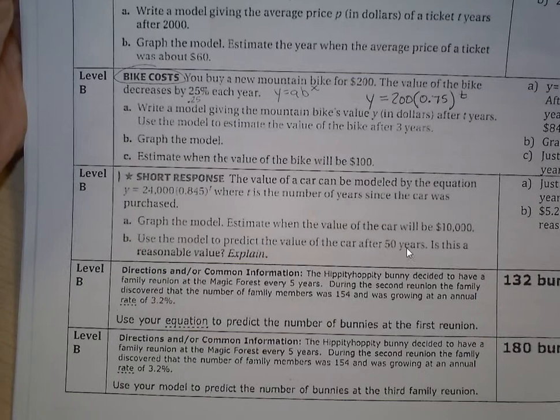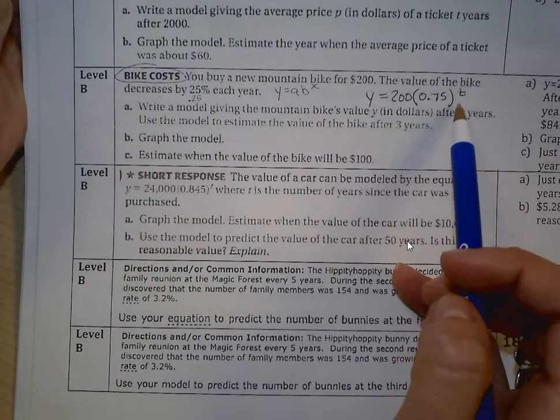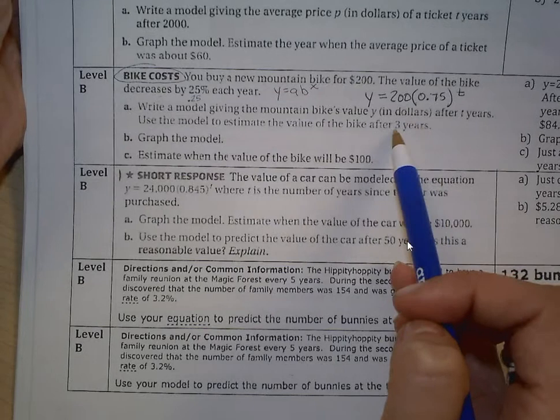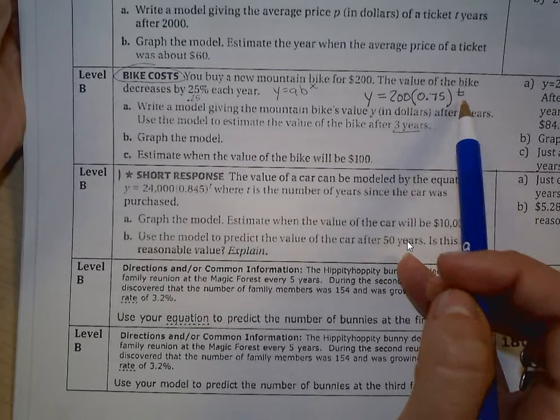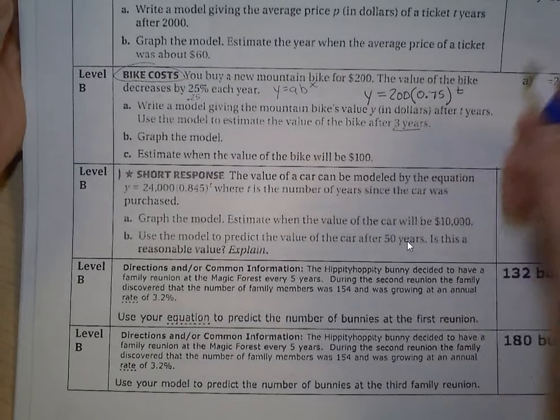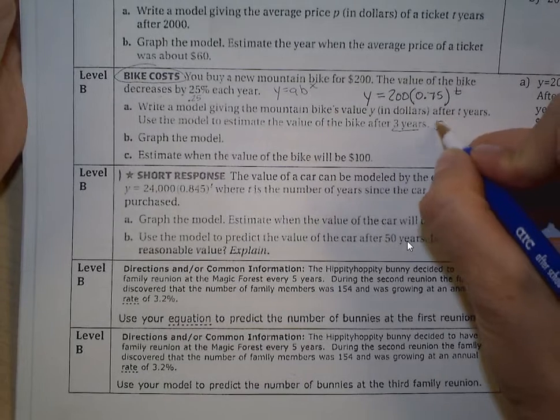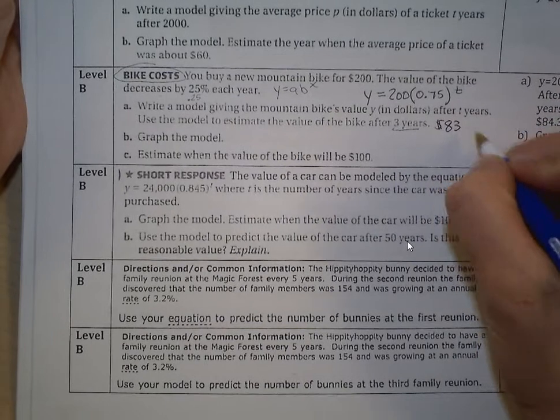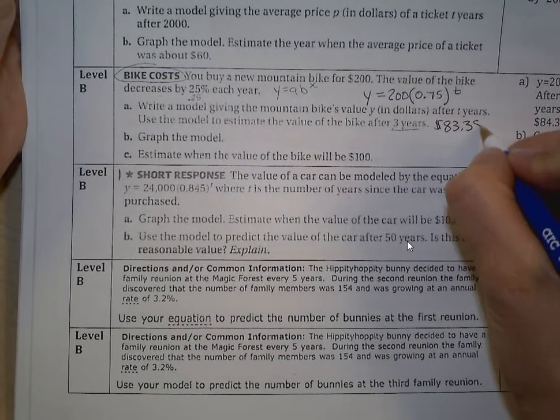So let me go back to the problem. That means after I plug this into the calculator, plugging in 3 for my years for t, I got around $84 and 38 cents.